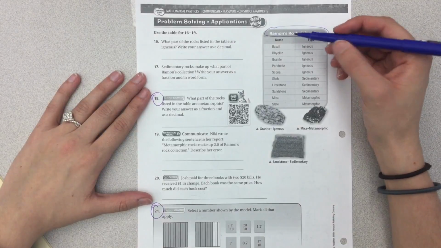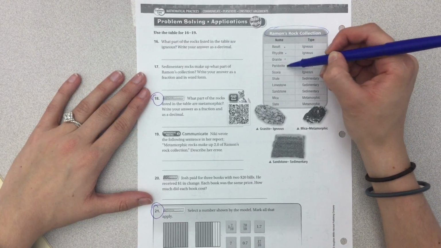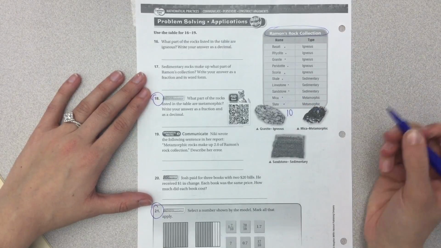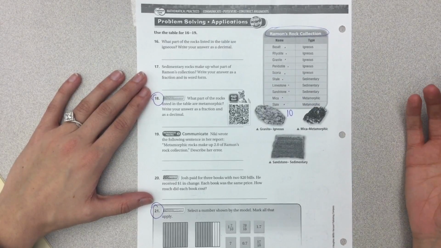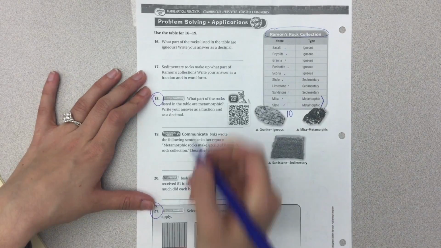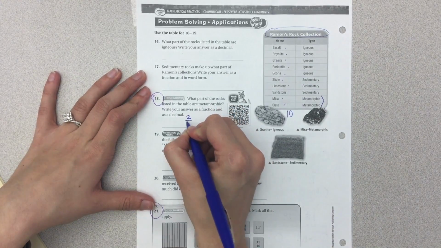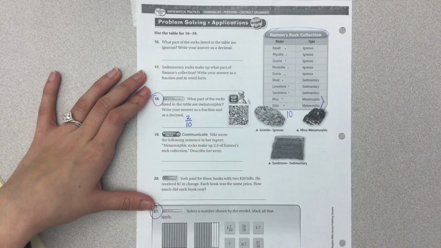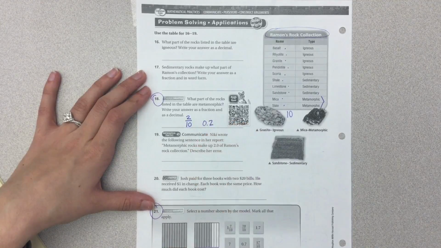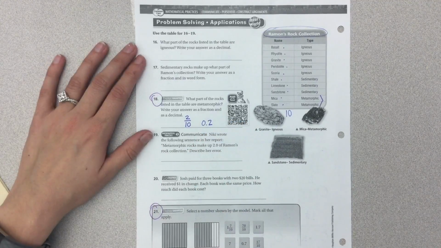So if we count the number of rocks we have here, 1, 2, 3, 4, 5, 6, 7, 8, 9, 10, we know that we have 10 of them, and it wants to know what fraction of these is metamorphic. So as you can see, we have 2 that are metamorphic. So our answer for the fraction would be 2/10, because 2 out of 10 are metamorphic. And if we write 2/10 as a decimal, 0.2.